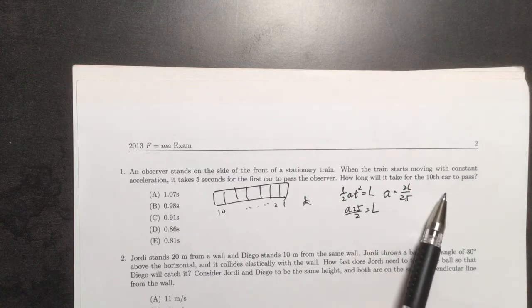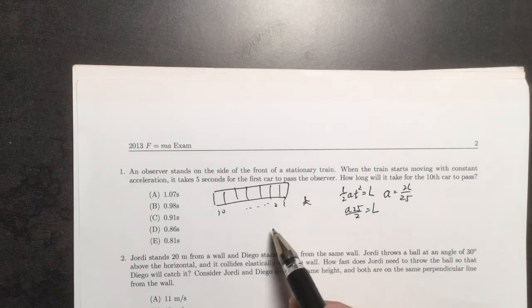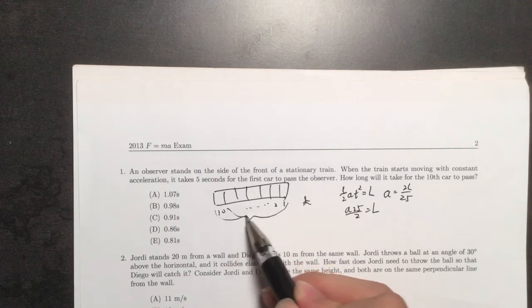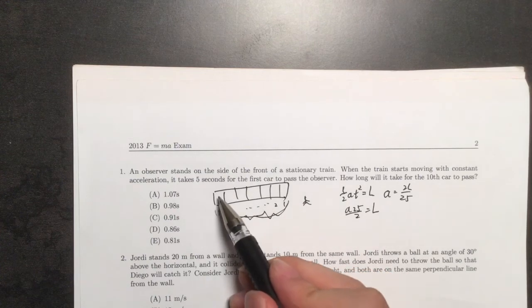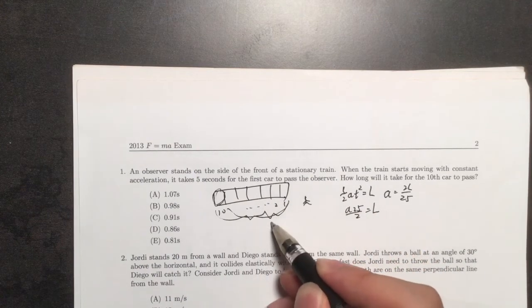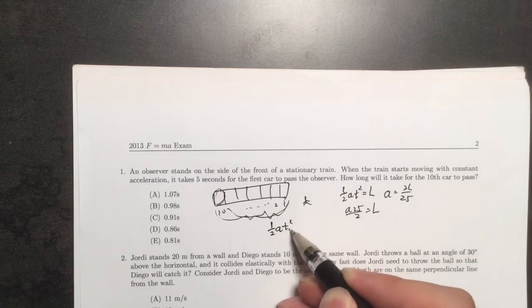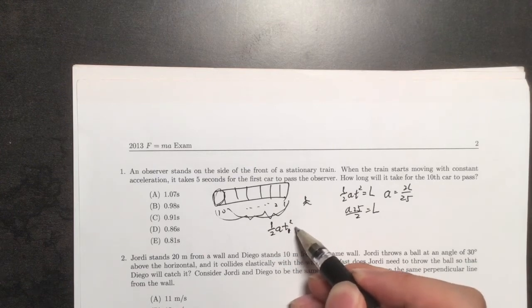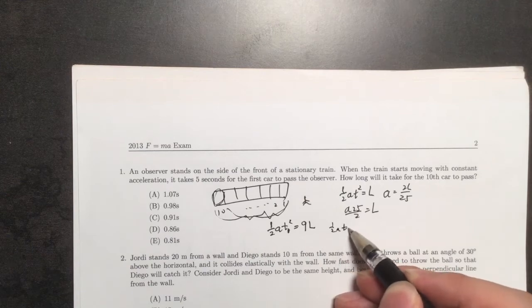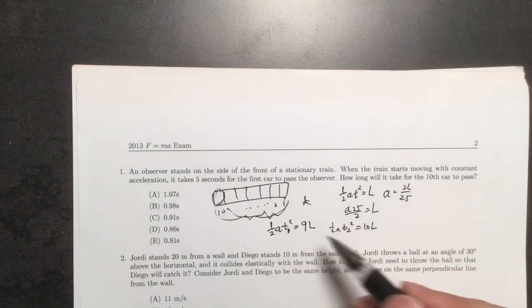So how long will it take for the 10th car to pass the observer? We need to find how long it takes for this segment of the train to pass the observer, minus the time for the segment before it, so that the remaining time will be the time of this car. Very simple, right? So again, we use our kinematic formula starting from rest. So 1/2 a t1 squared, where t1 stands for the time it needs to pass 9 cars, so times 9L, and 1/2 a t2 squared is equal to 10L.